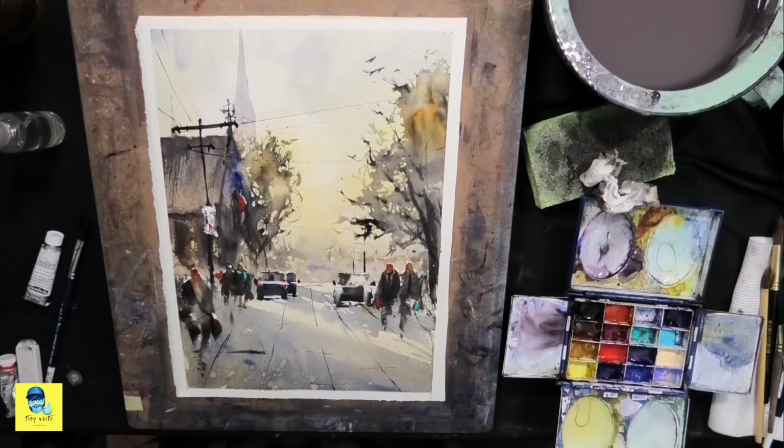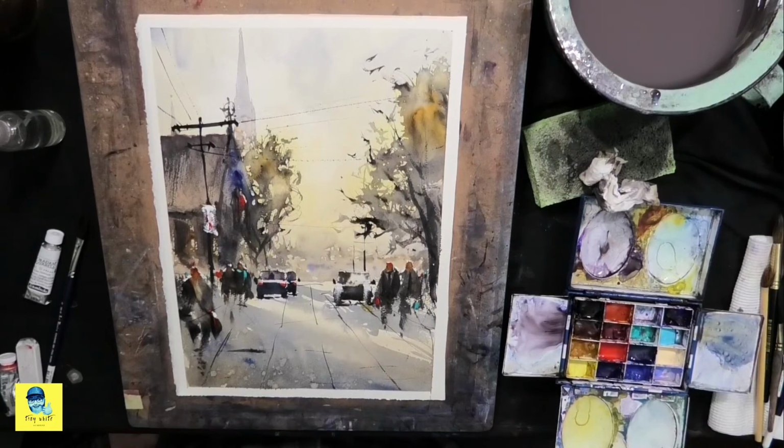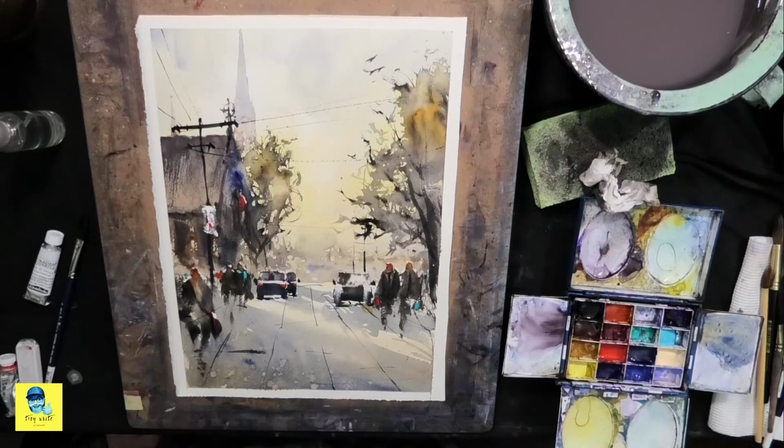I reckon it's got a really nice glow to it. I'll be happy to check it out once it's dried off and settled down a little bit. Because everything does tend to settle and brighten up once it dries off. So yeah, pretty happy with it. I reckon it's cool.